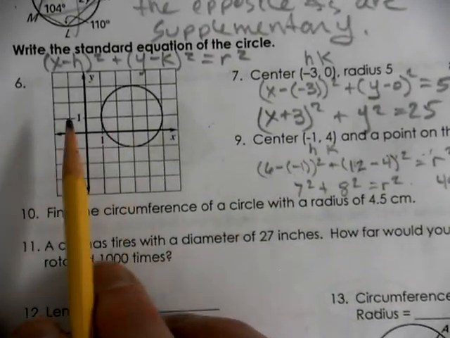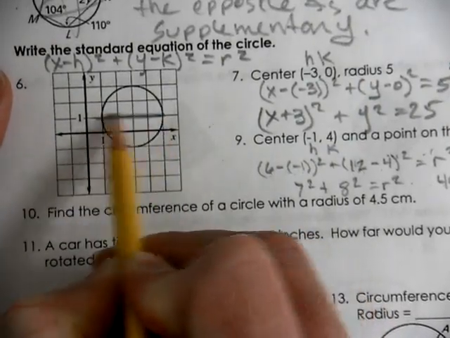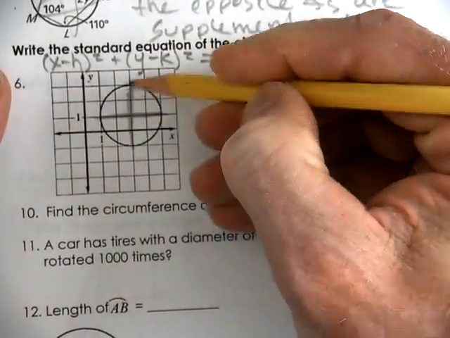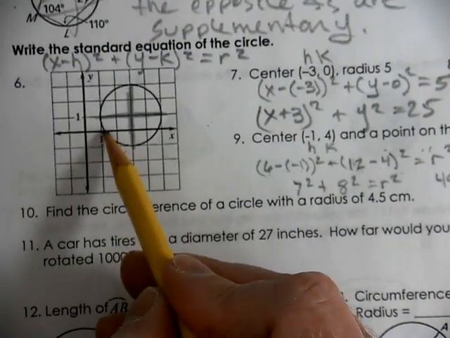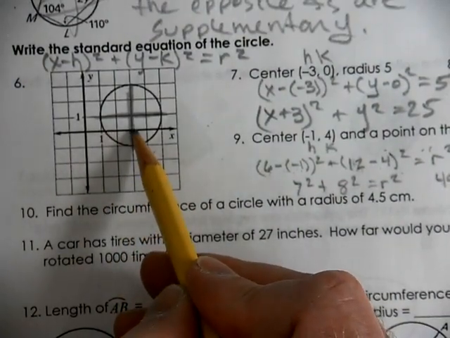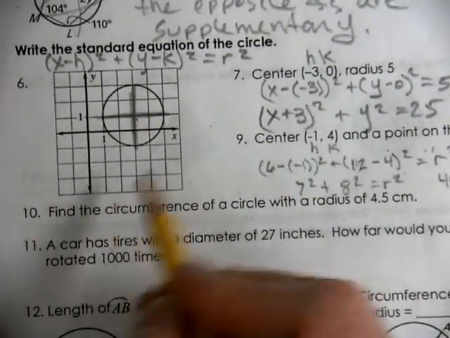Jump back to number 6. What's the equation of the circle? You would have to look to see where the center of the circle is. The center of the circle is at 1, 2, 3 to the right and 1 up.